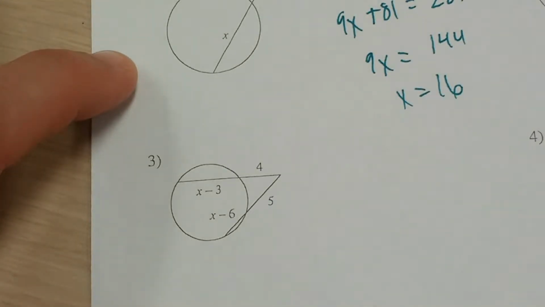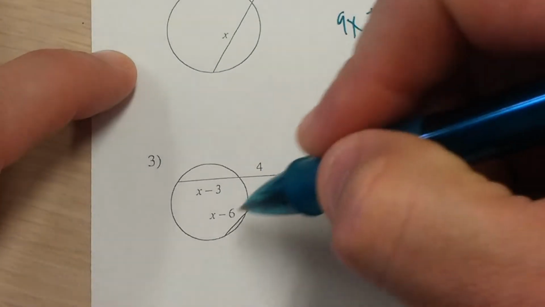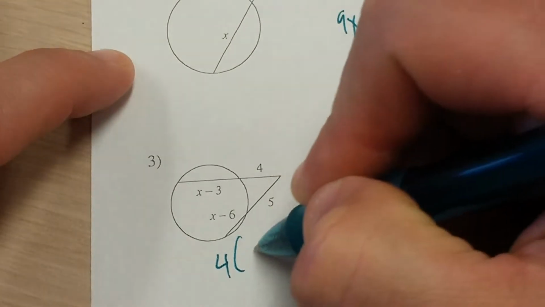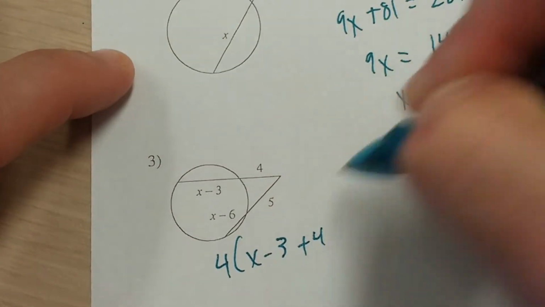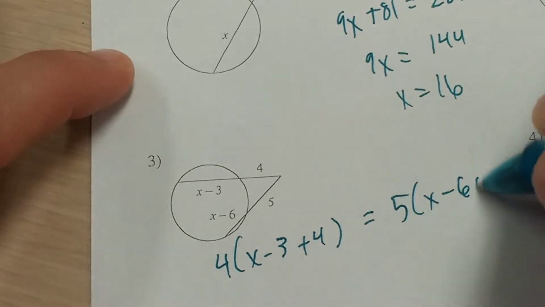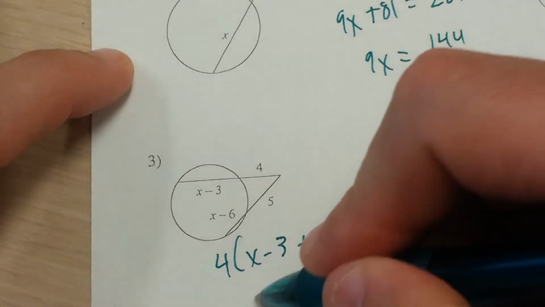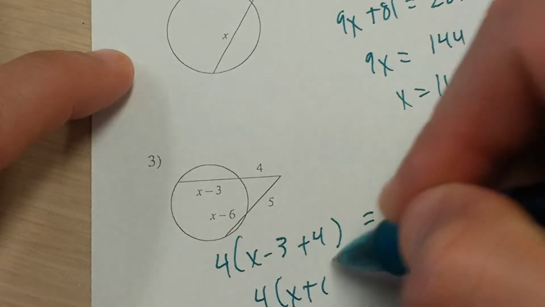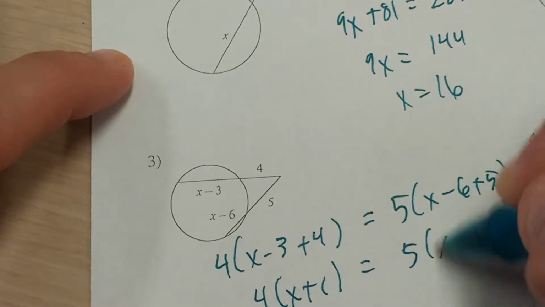Great. Outside is 4. Inside is x minus 3, but the whole would be 4 plus x minus 3, I'm sorry. So we've got 4 times x minus 3 plus 4 is going to be equal to the product 5 times x minus 6 plus 5. Or 4 times x plus 1 equals 5 times x minus 1.